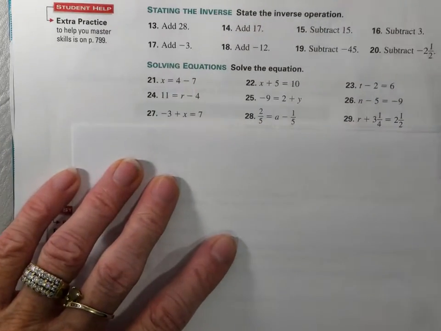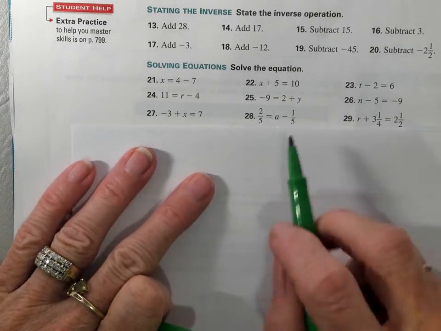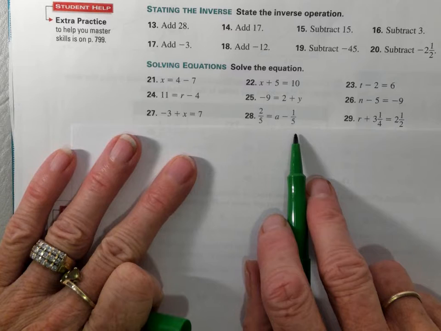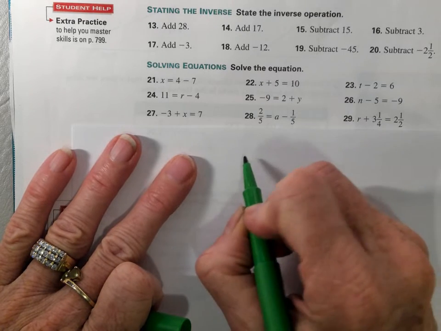Let me zoom in so that we can see this a little bit, okay? So 2/5 equals a minus 1/5, because we can multiply everything by 5 to get rid of the fractions, okay? So let me show you how that works.